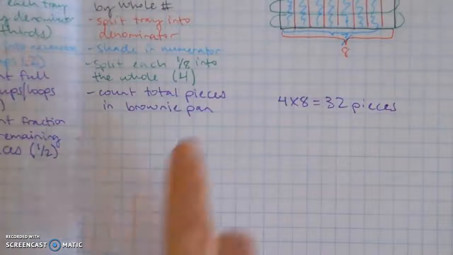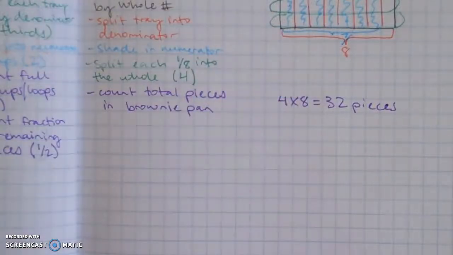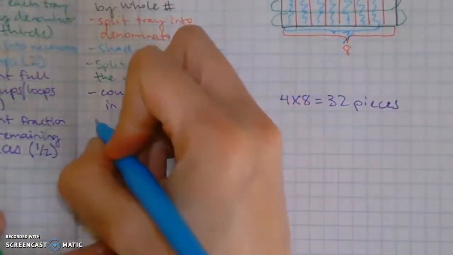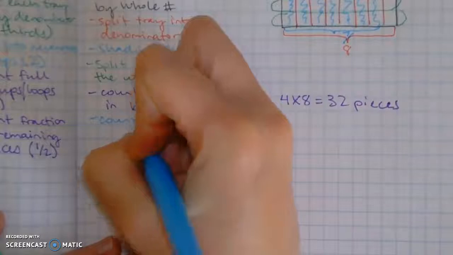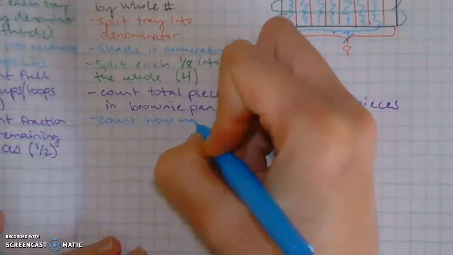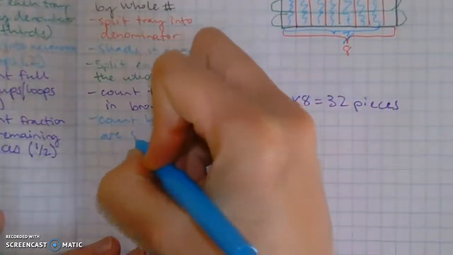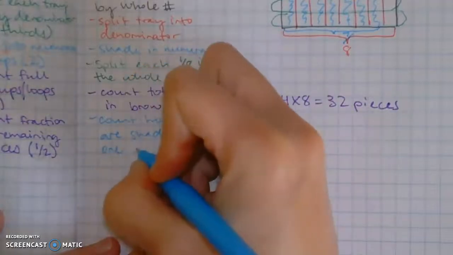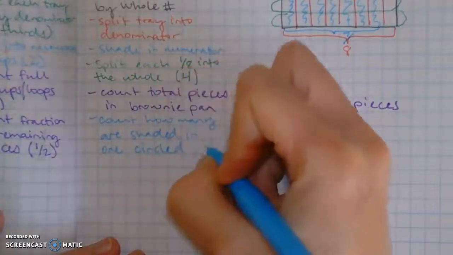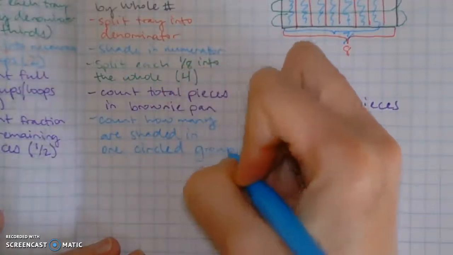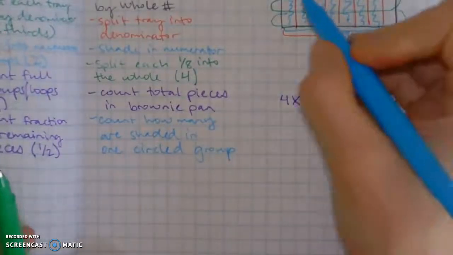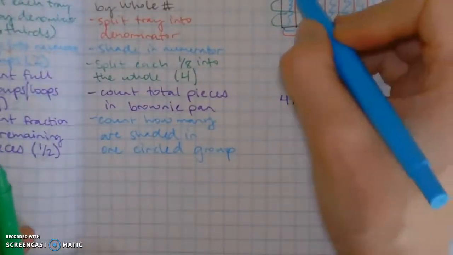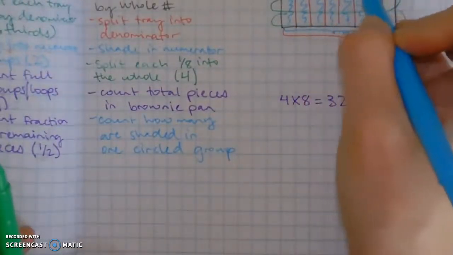And then I'm going to go back and I'm going to count how many are shaded in one circled group. Okay, so in one of these groups, I have 1, 2, 3, 4, 5, 6, 7.